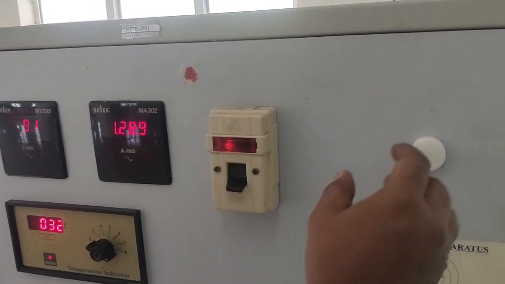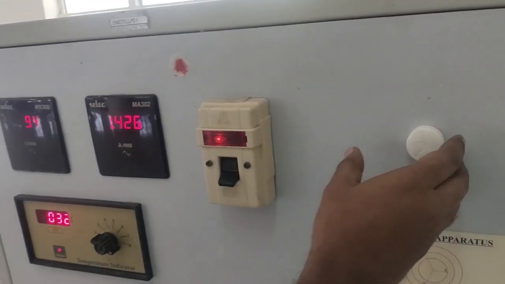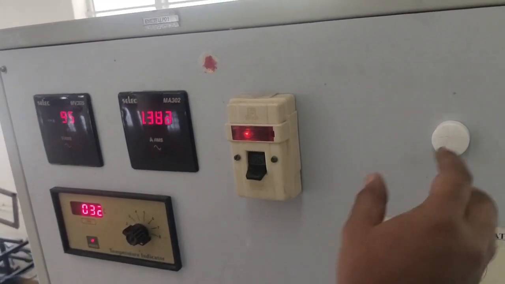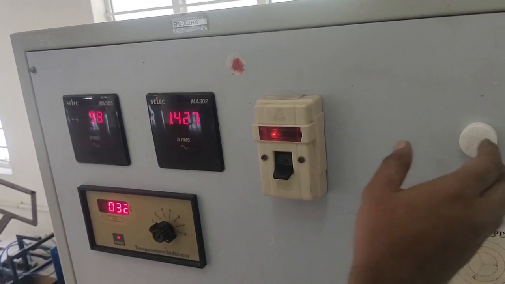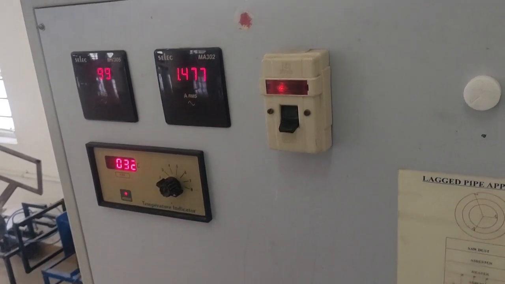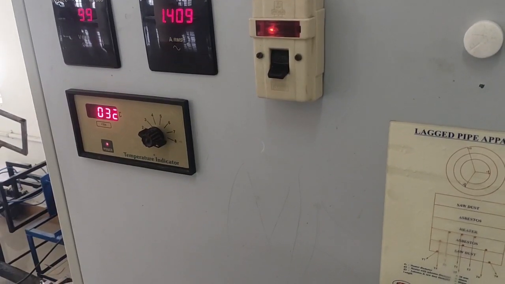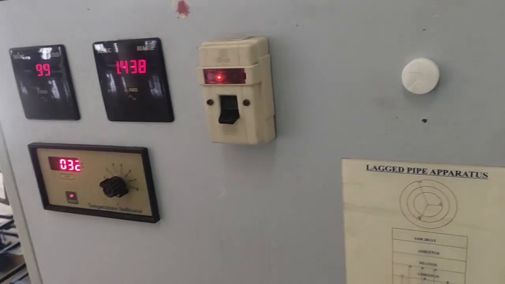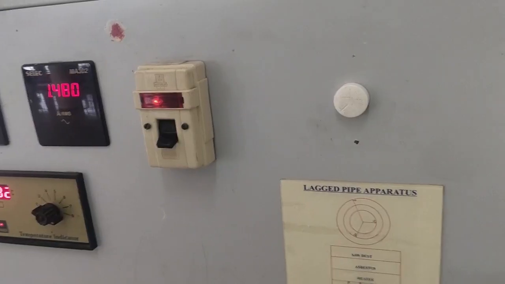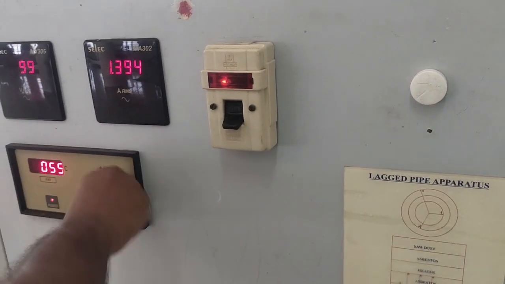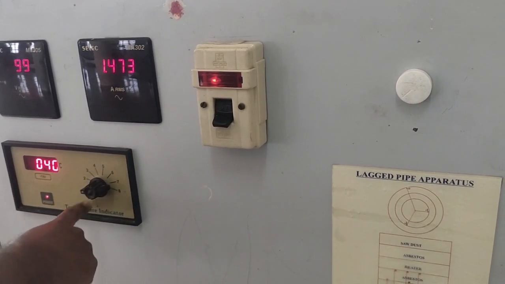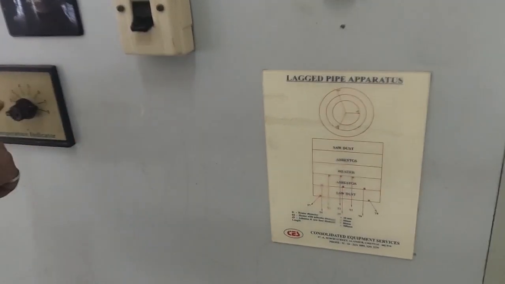Initially, I am going to increase the voltage, so set it to 100 volts, and you can measure the value of current. You have to wait for 10 to 15 minutes for steady state values. After that you have to take the readings from T1 to T7. T1, T2 and T3 are the heater temperature.